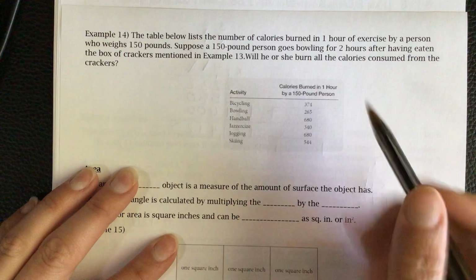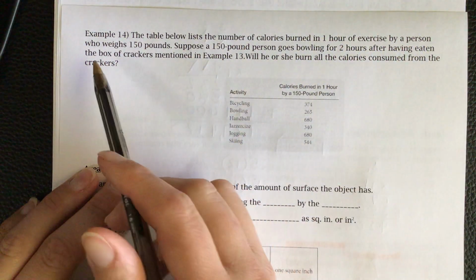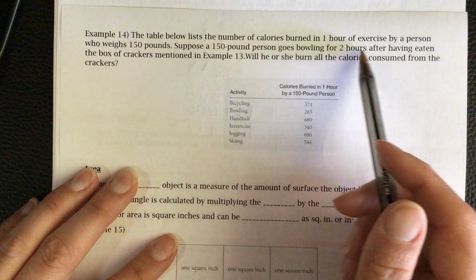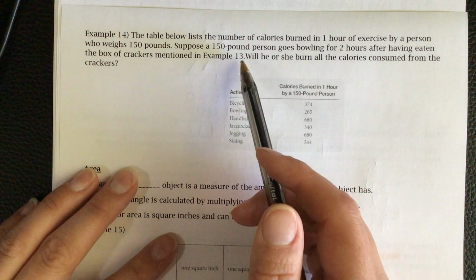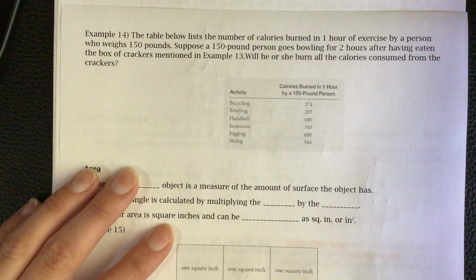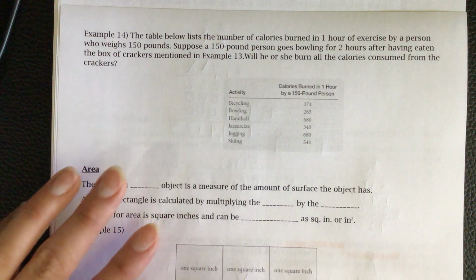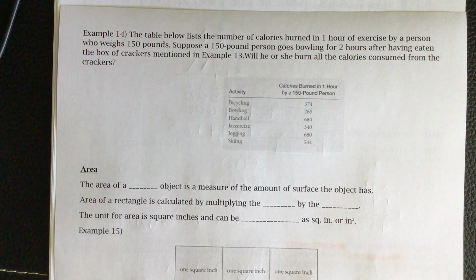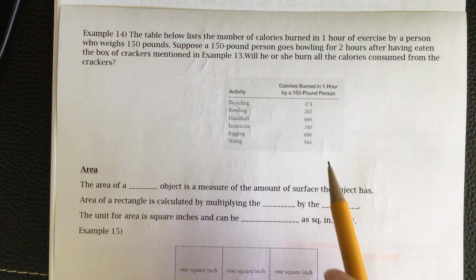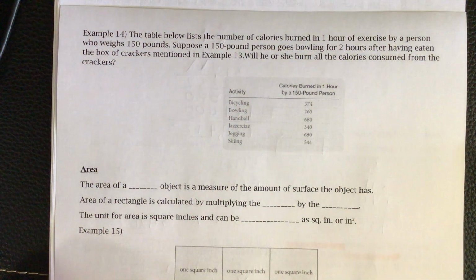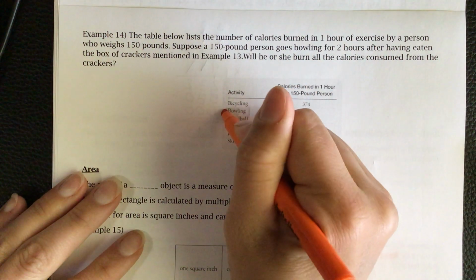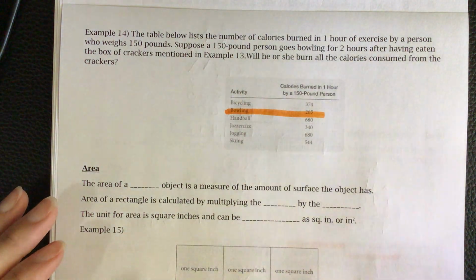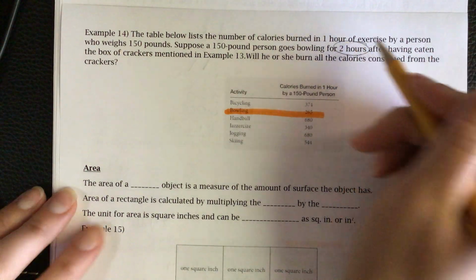The table below shows the number of calories burned in 1 hour of exercise by a person who weighs 150 pounds. Suppose a 150-pound person will bowl for 2 hours after having eaten the box of crackers that we just talked about in example 13. Will he or she burn all the calories consumed from the crackers? So we're looking at this little table and we notice a couple of things. We notice that if we're bowling, it's right here. It's 265 calories burned, and we're doing this for 2 hours.